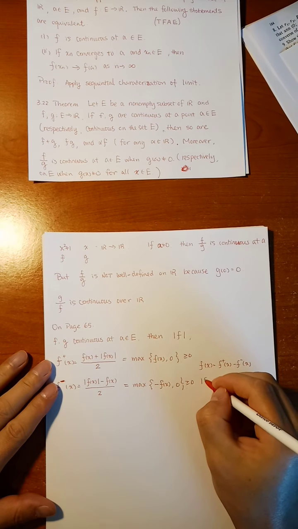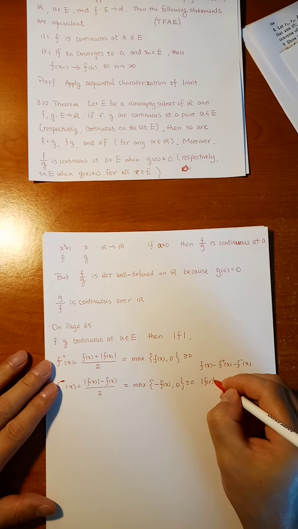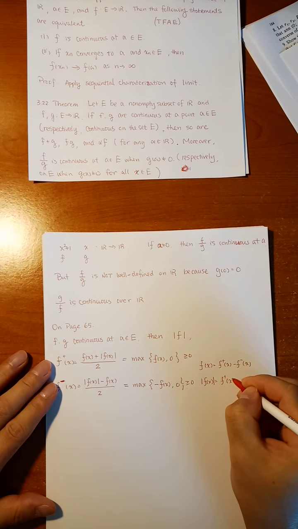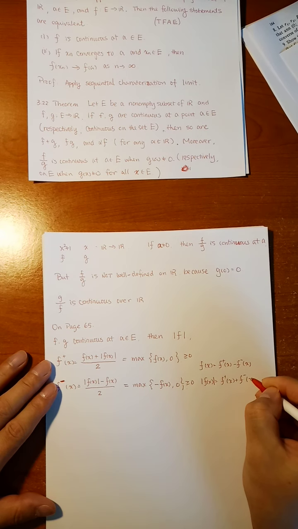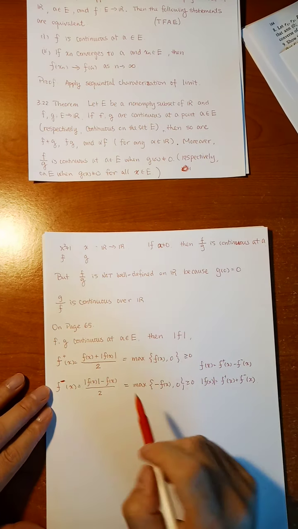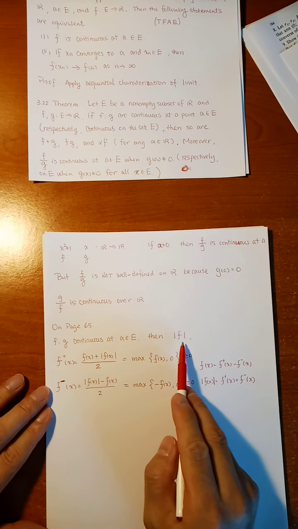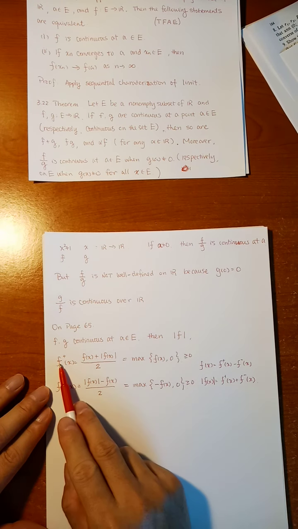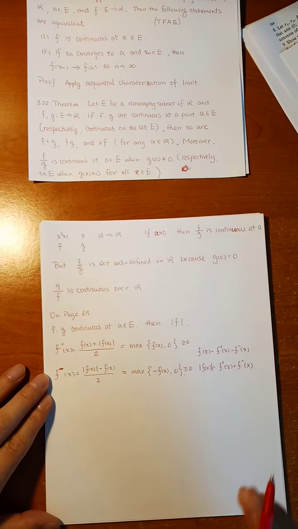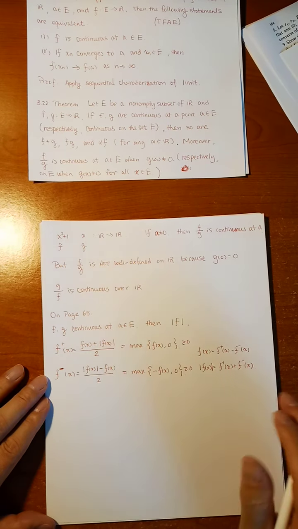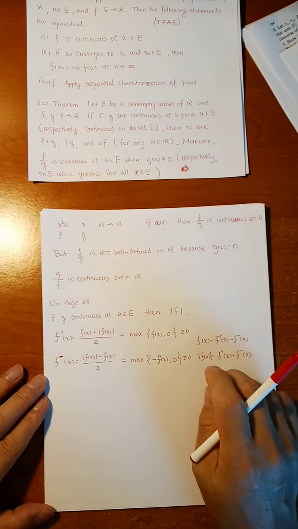And the absolute value of f(x) is f plus plus f minus. Okay, so if f is continuous, then the absolute value of f, f plus and f minus are all continuous. From here you can see it's continuous. Okay, so this is one construction.